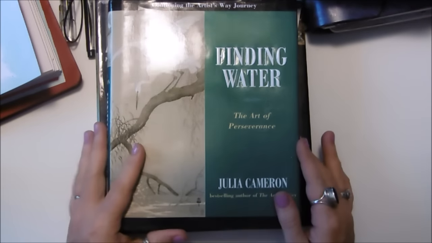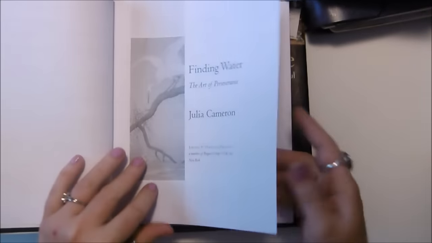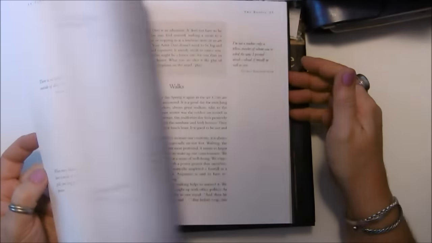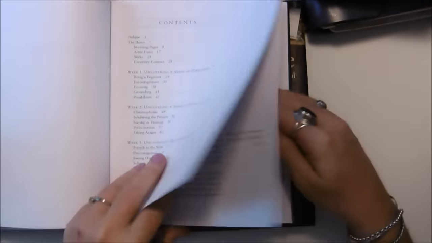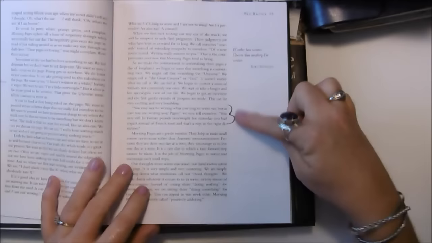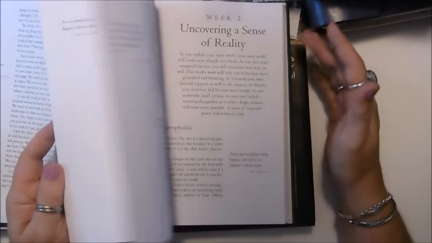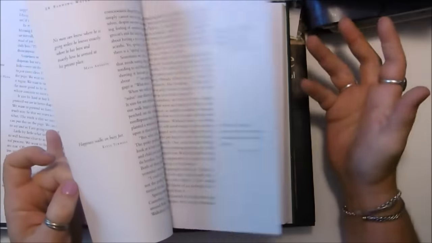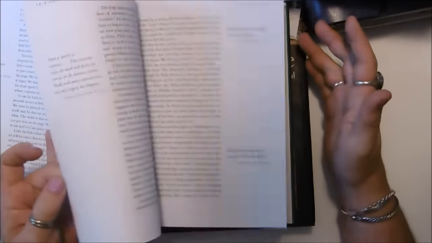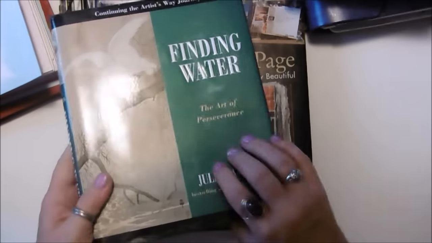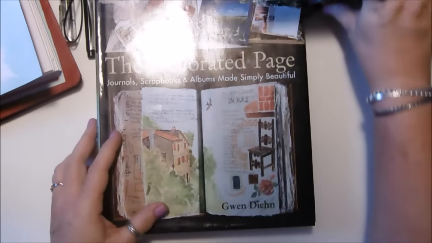The Finding Water project, like I said, it's 12. I'm really excited about this book. I started it before, as you can tell. I actually wrote in it. I do write in my books like this, anything that's more of a self-help, any of my non-fiction books, I write in and highlight. I don't do that in my fiction books, but I do it in my non-fiction books.